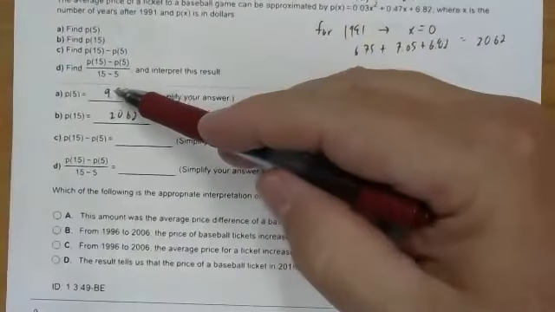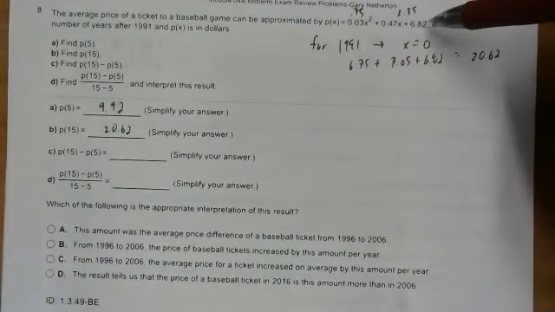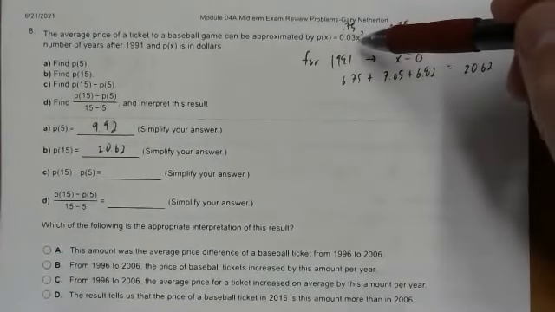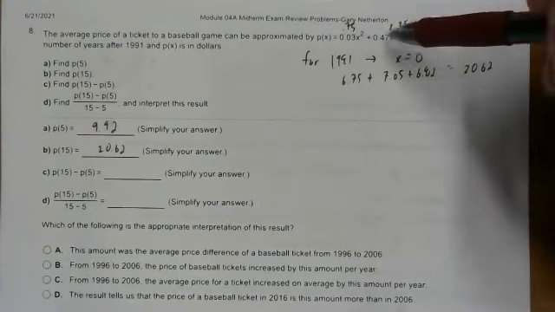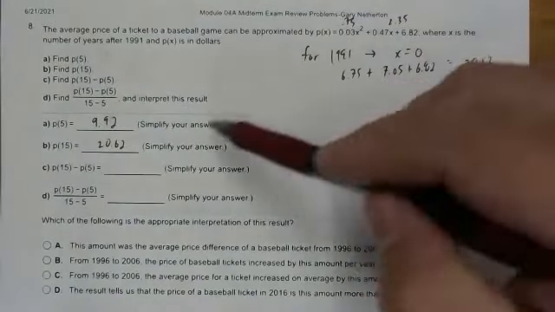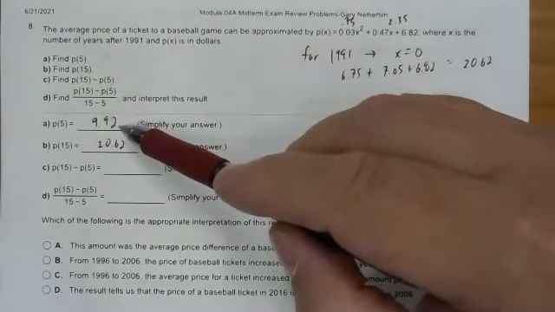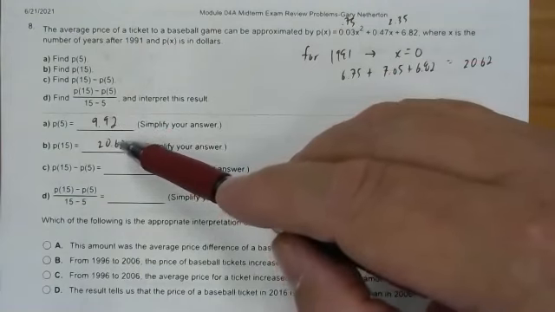So basically this is saying this is going to be the ticket price during year 0. You plug in 0 for x, it's $6.82. After 5 years, it went from 6.82 to 9.92. After 15 years, look at it, it jumped up to over $20. So ticket price is definitely going up.